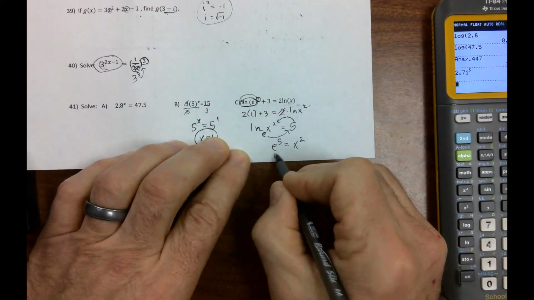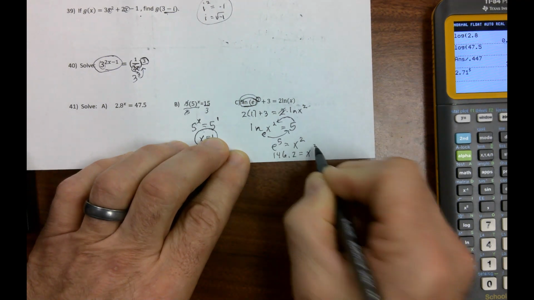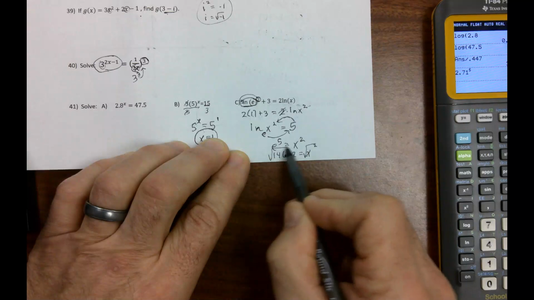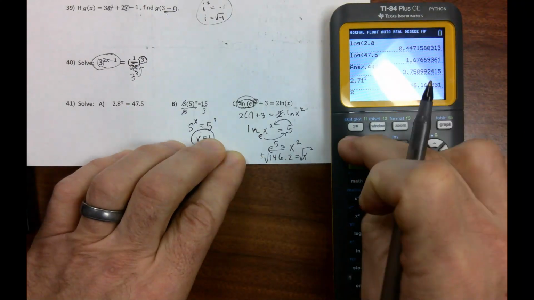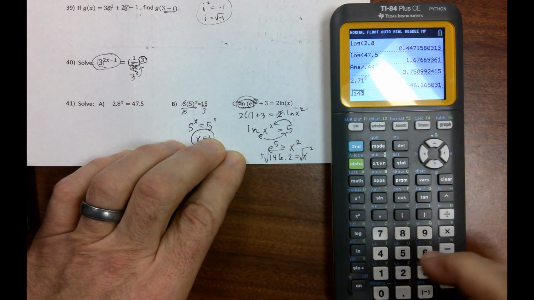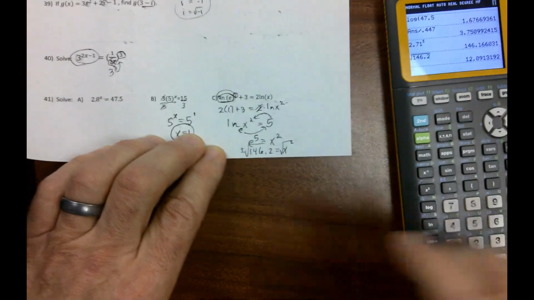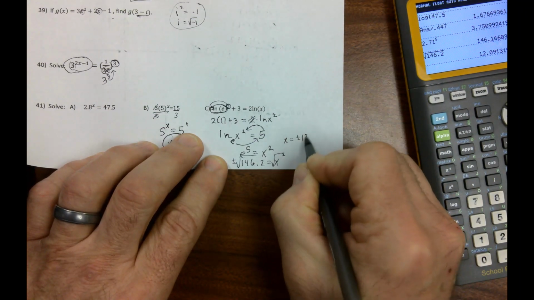So 146.2 equals x squared. So we go bada boom, bada bing, do the right thing, and we've got to take the square root of that. So square root of 146.2, 12.09. So we get x is plus or minus 12.09.